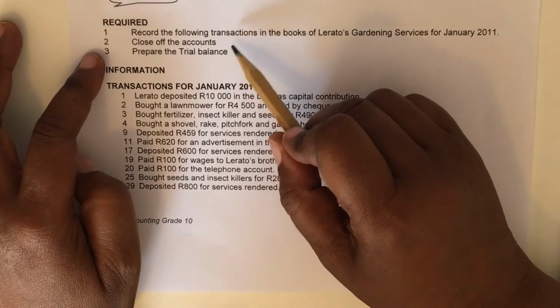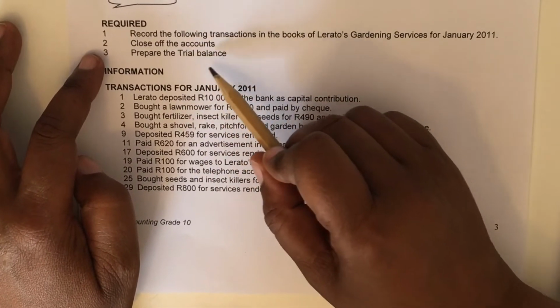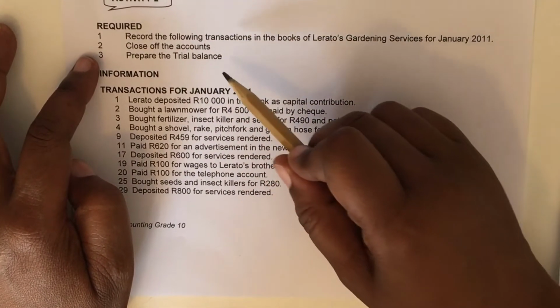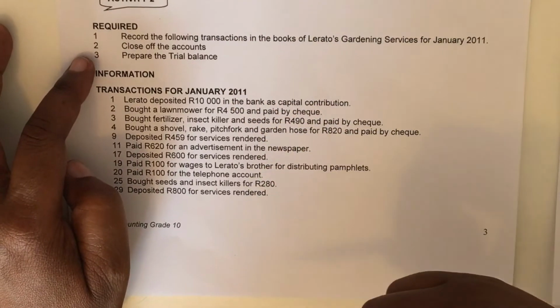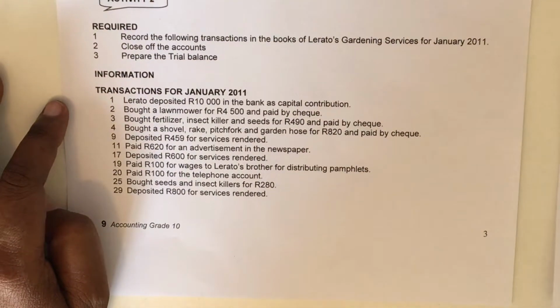I'll show you how to do that, and then we prepare the trial balance. We'll do that in our next video. I'll show you the trial balance in our next video. Let's start with the first instruction.